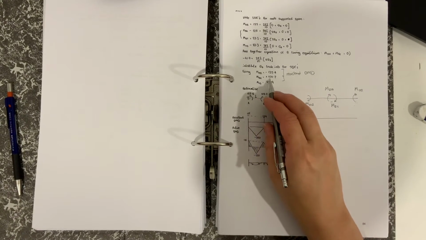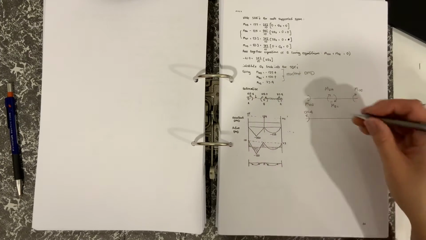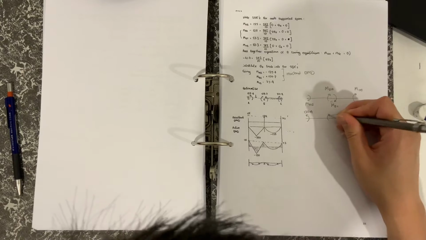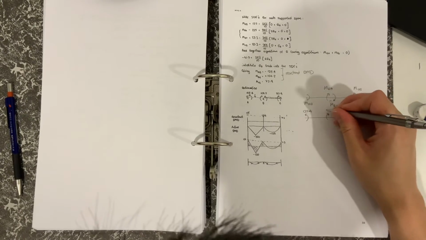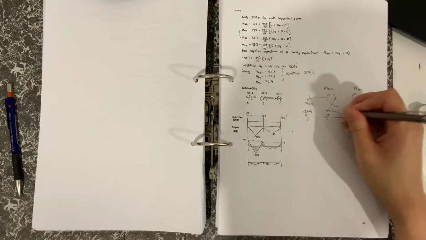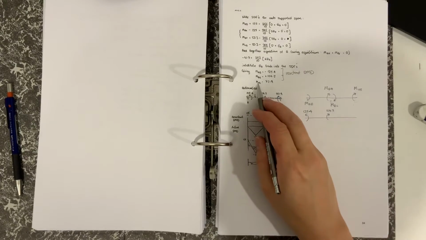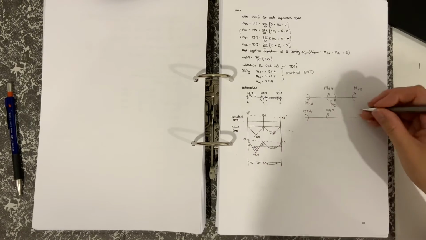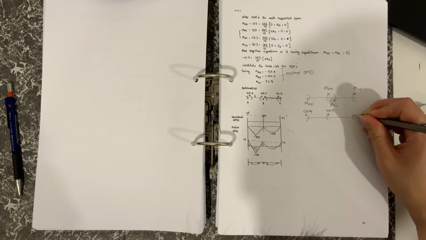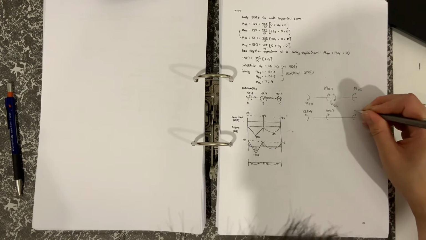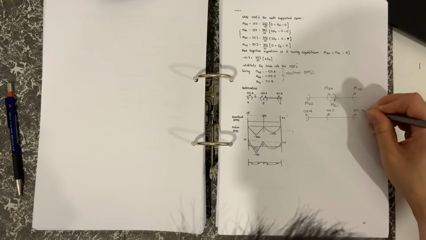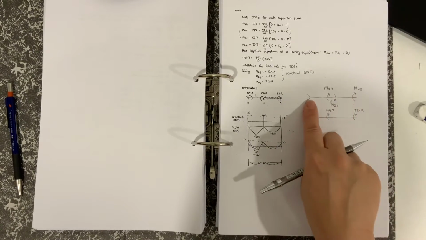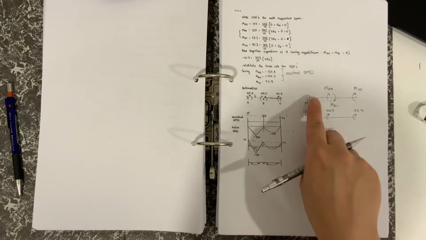MBA is positive, so it's in the clockwise direction. So because it's positive, I can write 104.2. And for this one here, MCB, it's 72.9, and again it's positive, so I can draw that with 72.9. So basically that one and that one were positive and that one was negative, so I've got to change that one there.